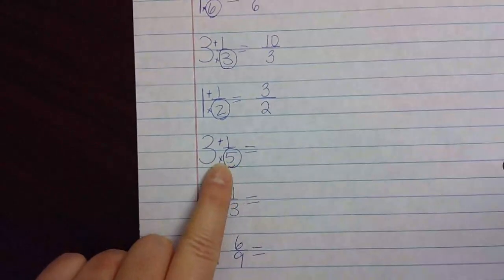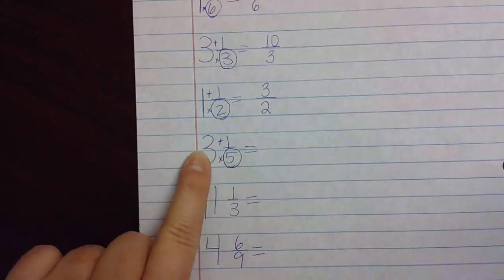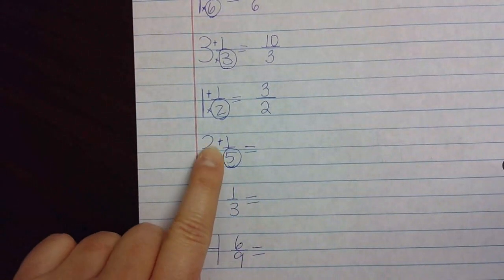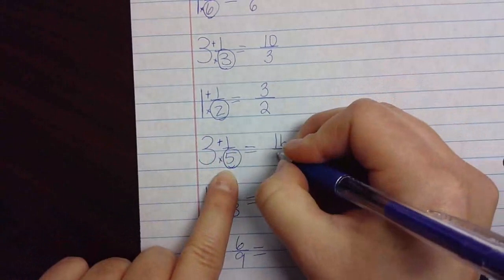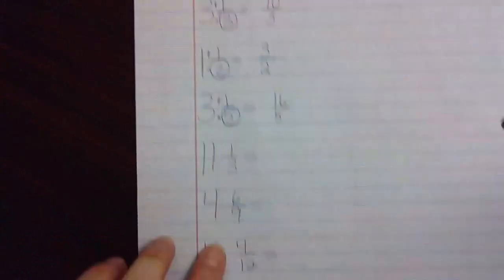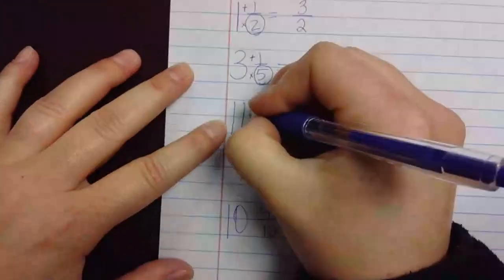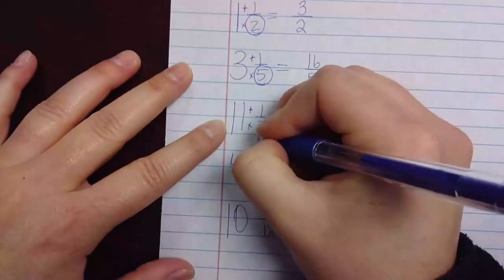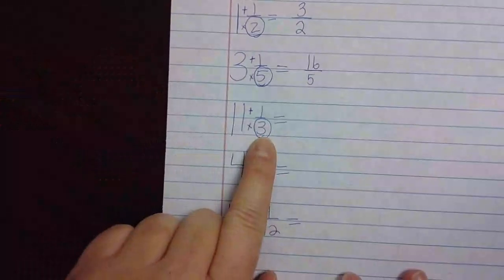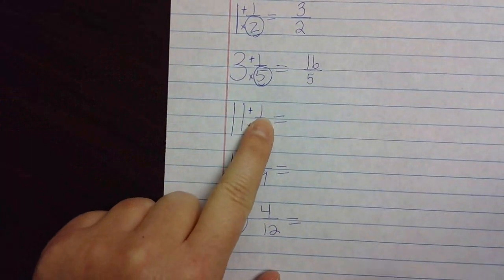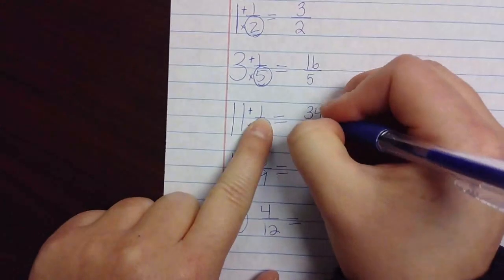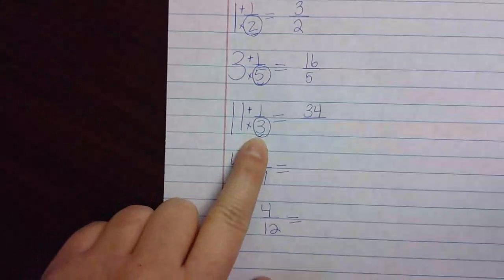What is 5 times 3? 15, plus 1 is 16. 16 what? Fifths. 11 1/3, I put my Texas. Start with my diva. 3 times 11 is 33, plus 1 is 34. 34 what? Thirds.